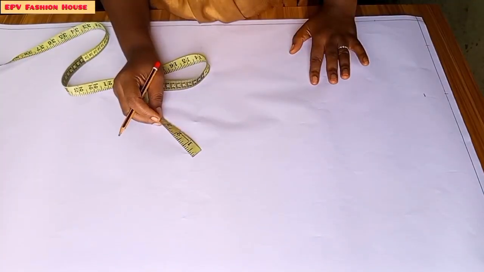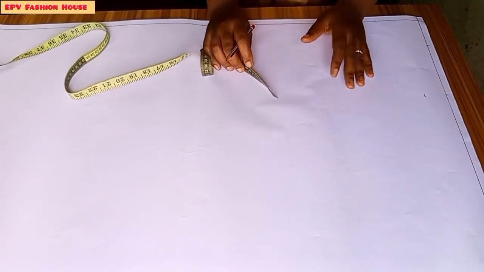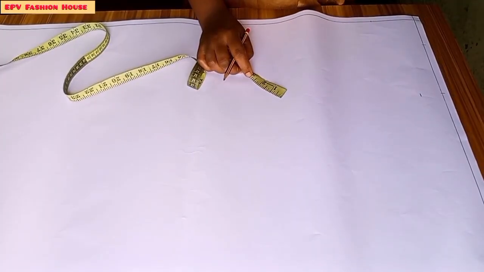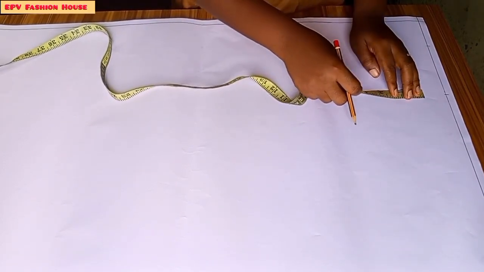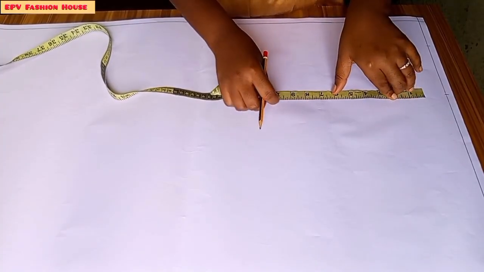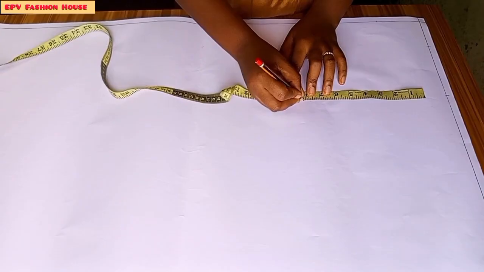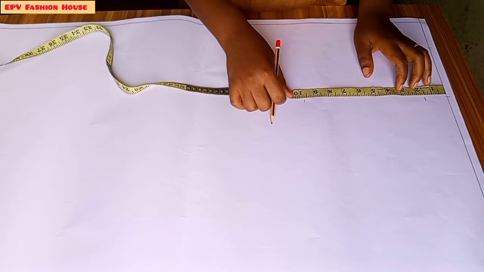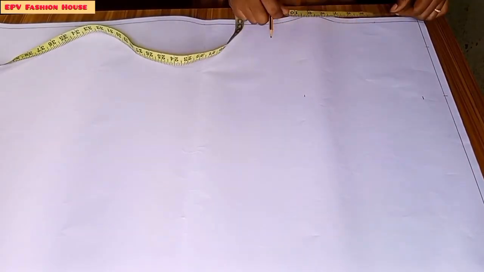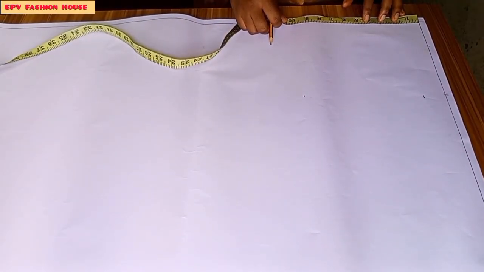Then my armhole, I'll do my bust divided by 6 plus 1.5. So my bust is 40 divided by 6. Will give me 6.6 plus 1.5. That will give me 8.1. So I'll mark 8.1 here. So to get a straight line, I'll measure from up here. That gives me 9.6. I'll mark that 9.6 across.